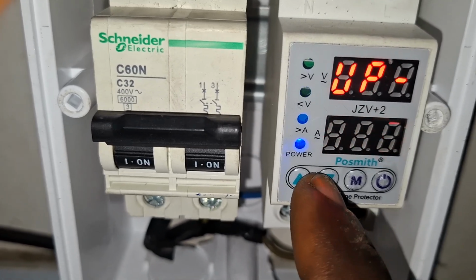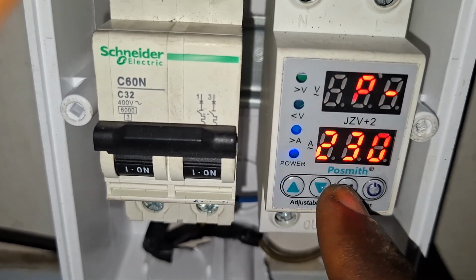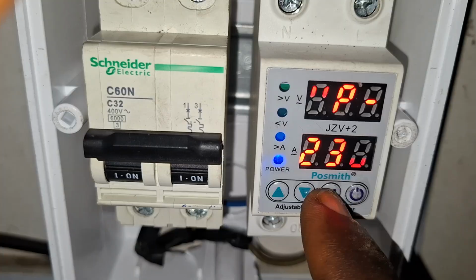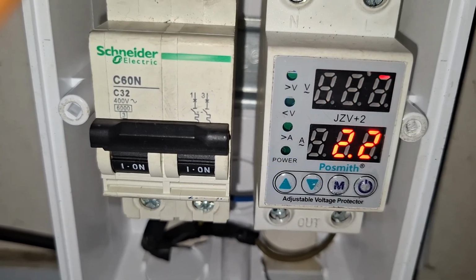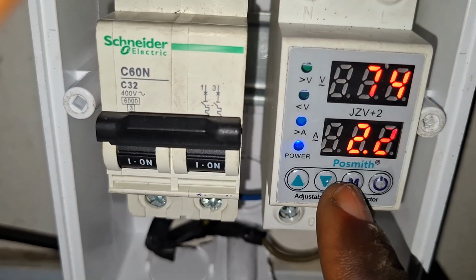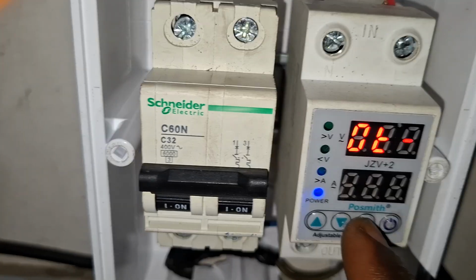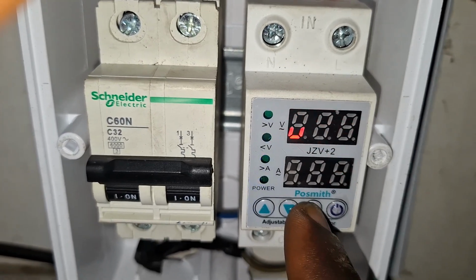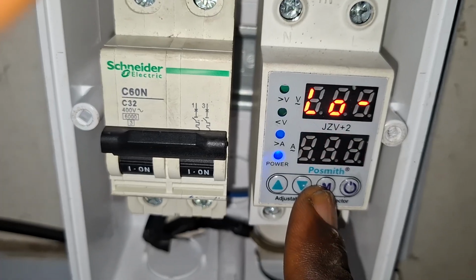You understand? So I set mine to be 230, and once you set it, you press the mode button, the M button, for like 5 to 10 seconds, and make sure it goes back to the normal operating time. Then the next thing we are going to set here is under voltage, and make sure your under voltage is not less than 180, 190.